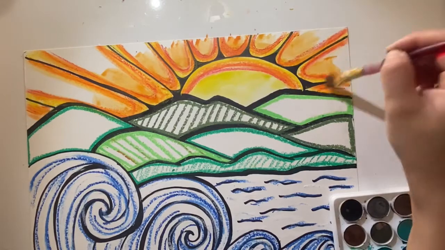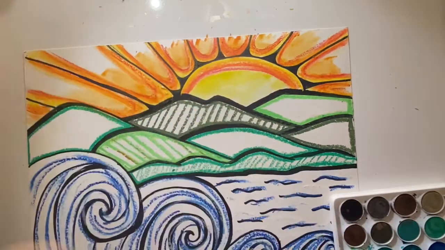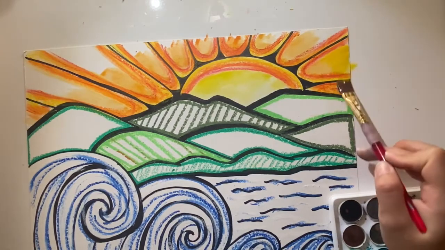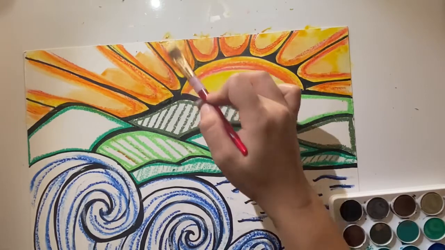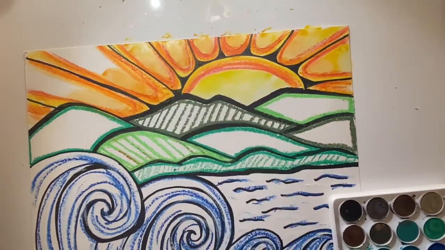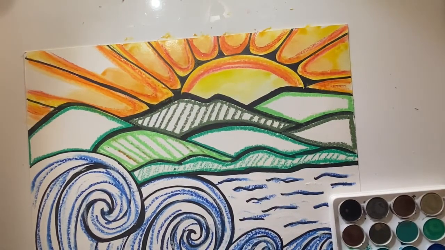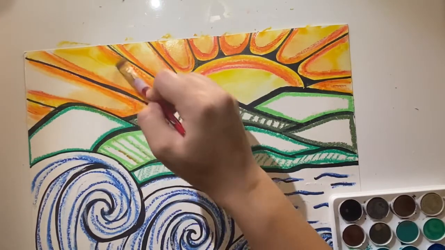Fill it in. And then go back with my yellow. Just kind of blend them in together, the orange and the yellow.